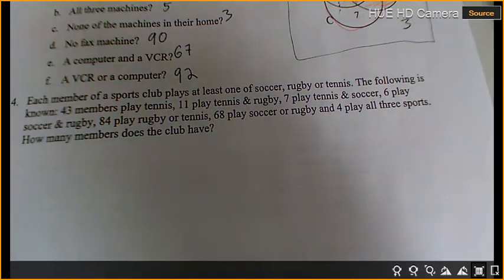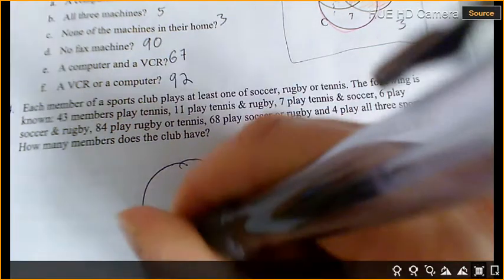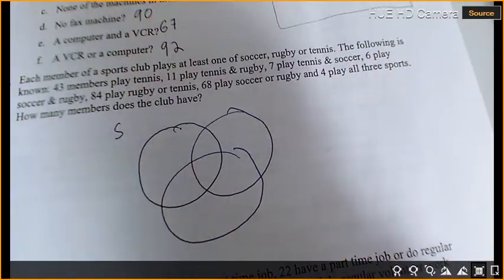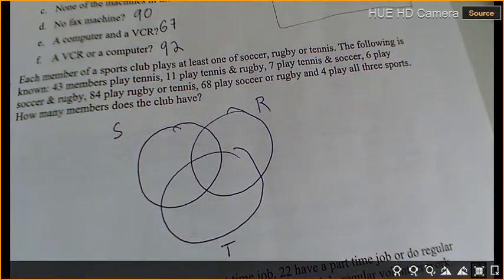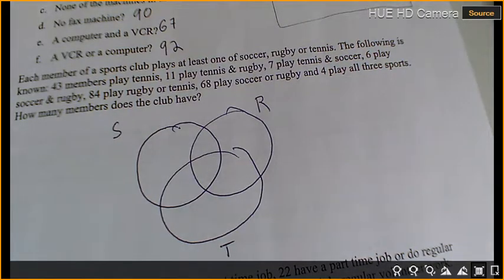Okay, so first we've got our 3. Okay, we've got soccer, rugby, tennis. So far, so good? Okay, I need to have 43 total in tennis, but I don't want to do that first. How many of them play all 3 sports?